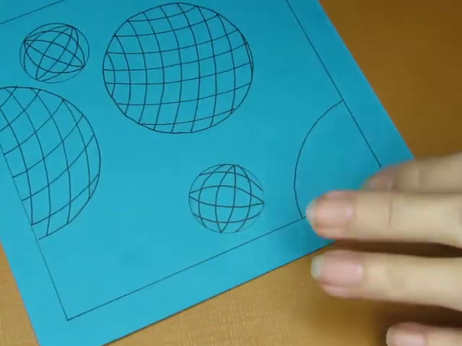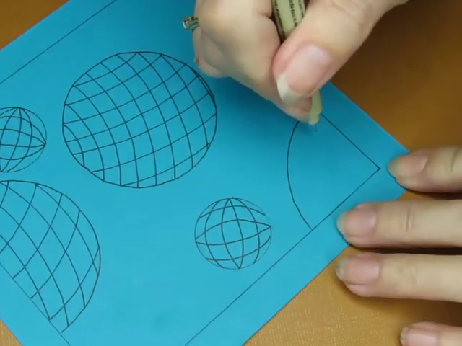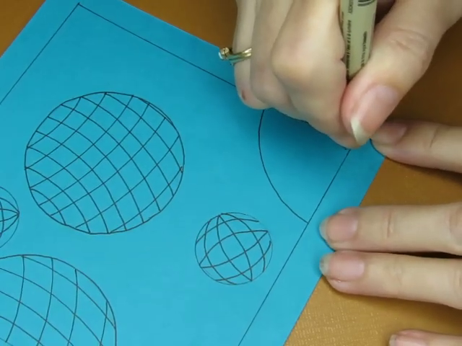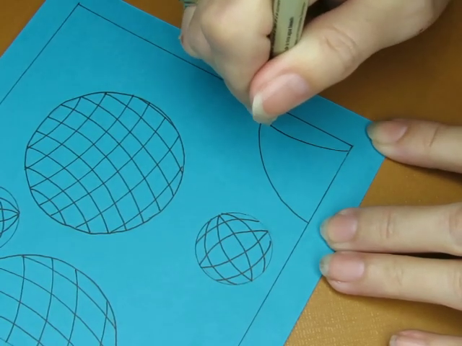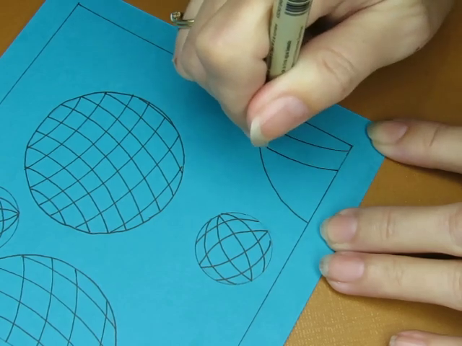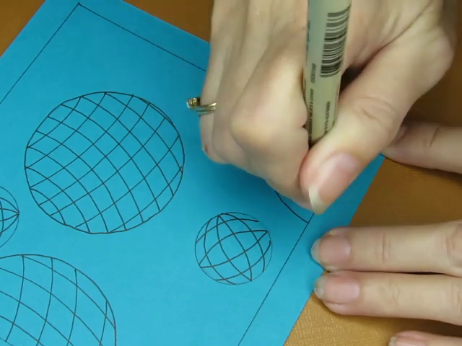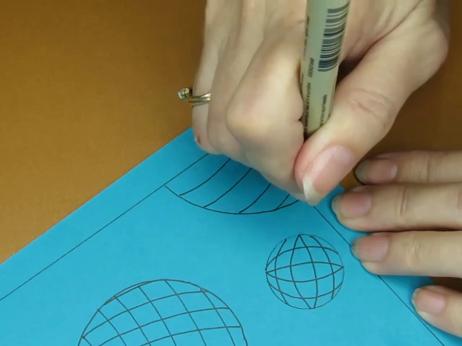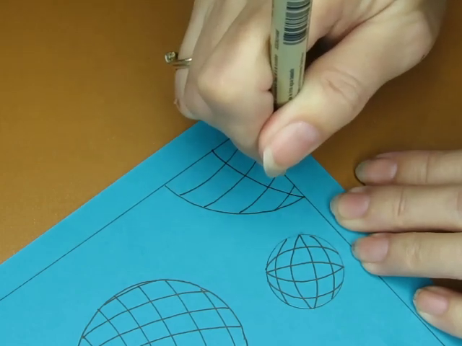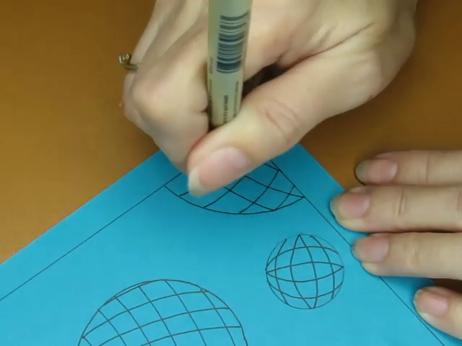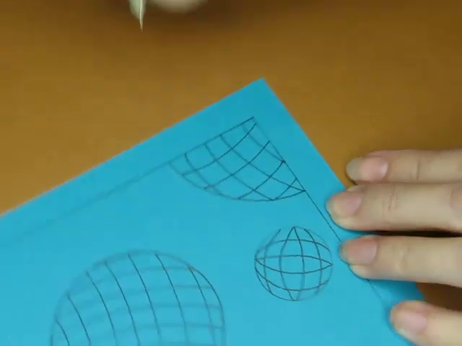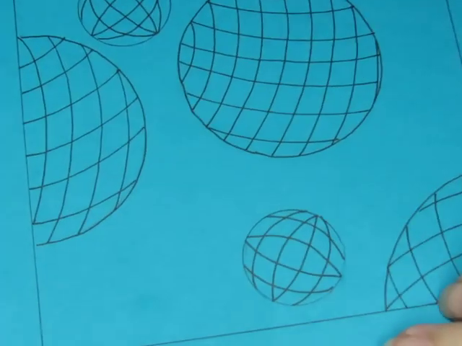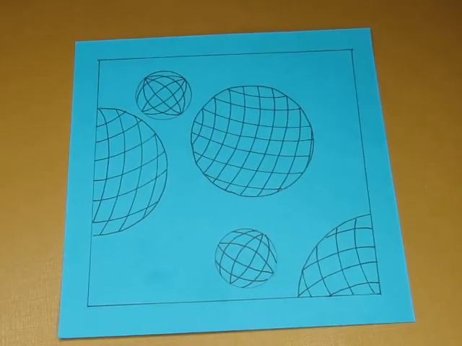That, and this one down here is going to go like that. Okay, so now I have my rounds and they're ready for coloring.